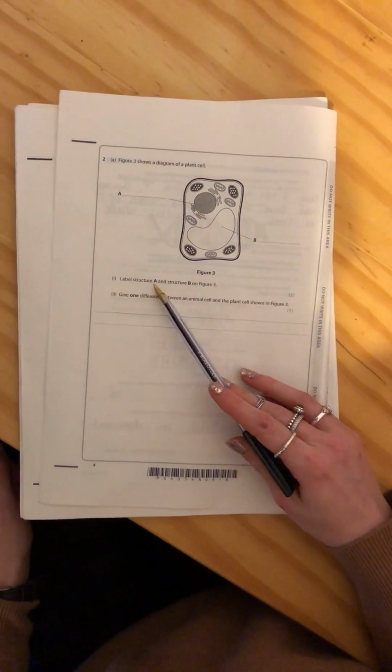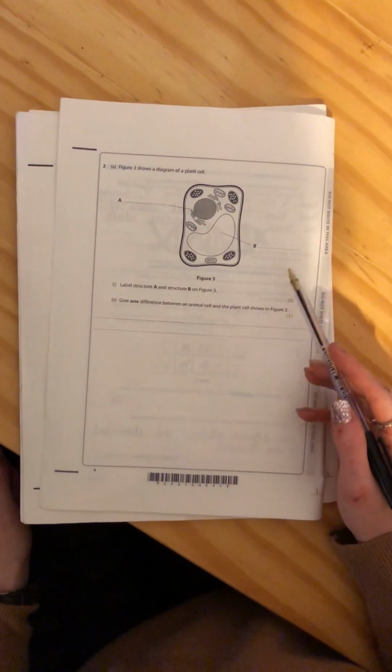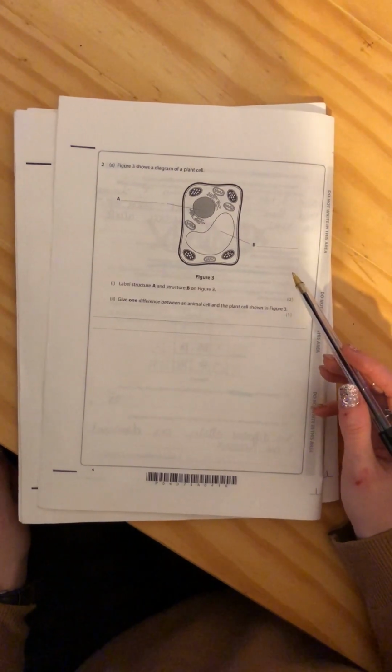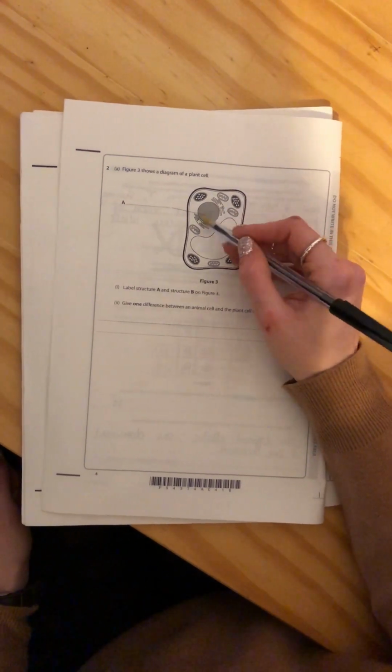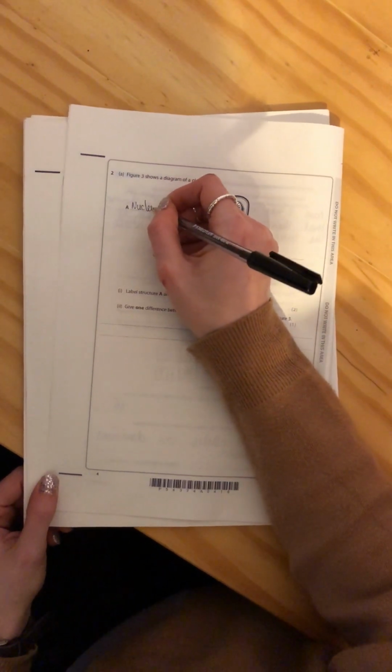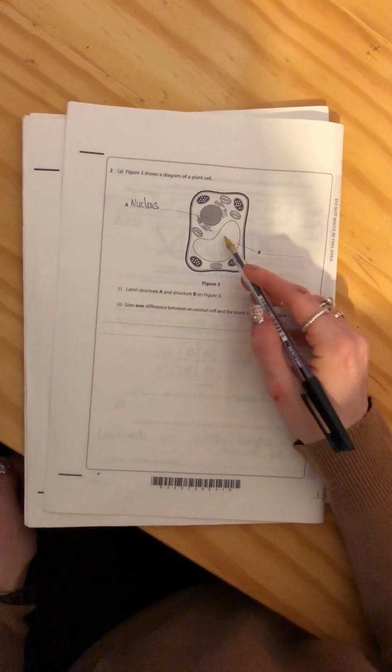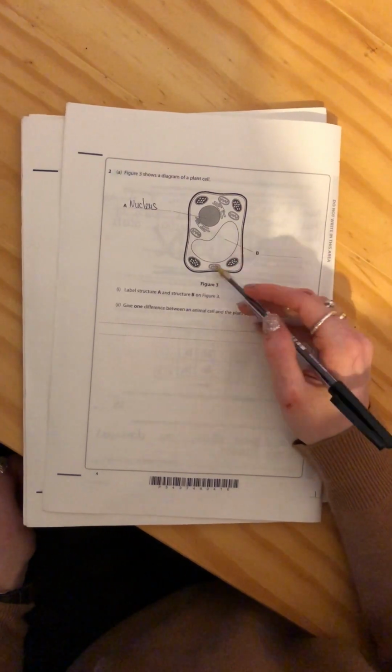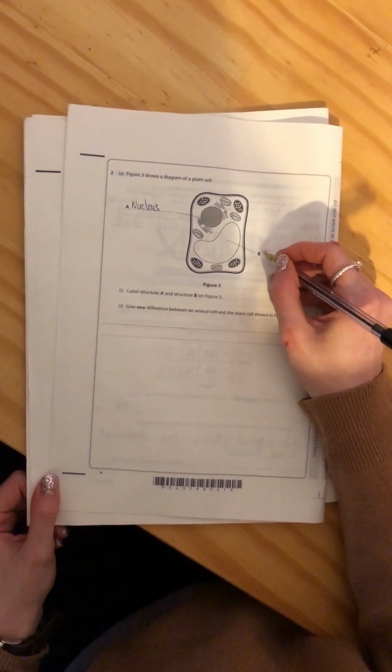So question 2a says, figure 3 shows a diagram of a plant cell, label structure A and B on figure 3. So we know it's a plant cell. So structure A is this large dark structure here, which is the nucleus, which was answered well. Structure B is this space in the plant cell, which is the vacuole.